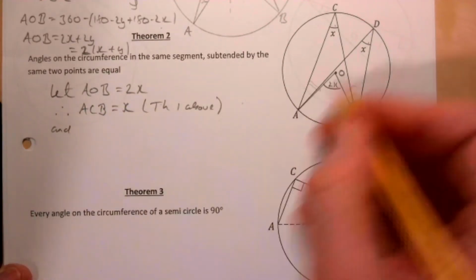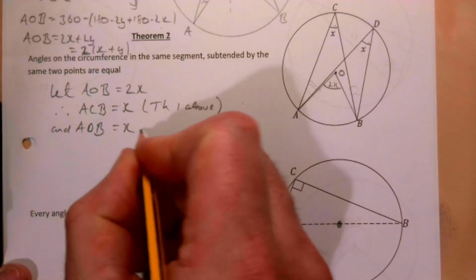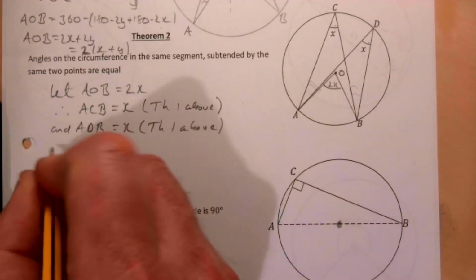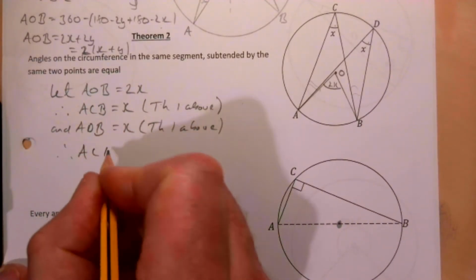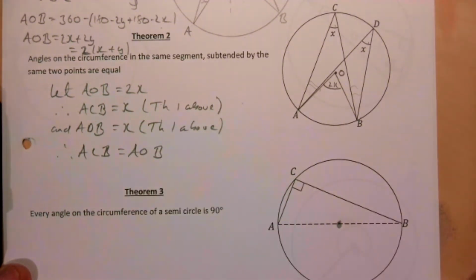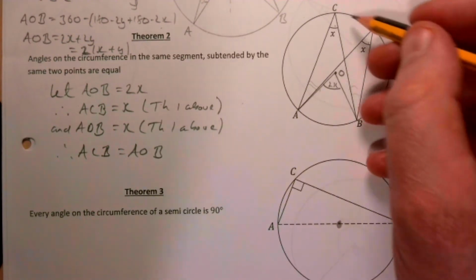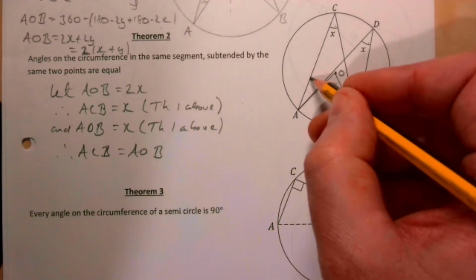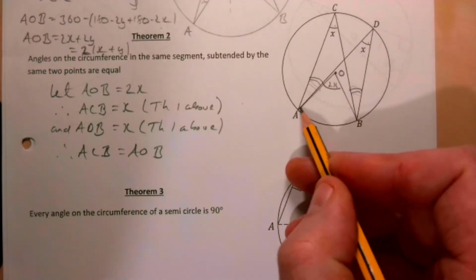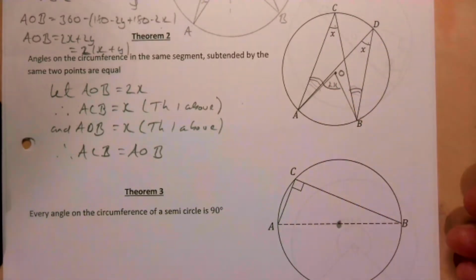And ADB must equal x, because of theorem 1 above. Therefore, ACB equals ADB. Just another quick point about that, it actually means that this angle here is going to be the same as this angle here, because it's the same rule. If you don't take the 2 points A and B, you go from there to there. Instead, if you go from here, then those 2 angles are going to be the same as well.